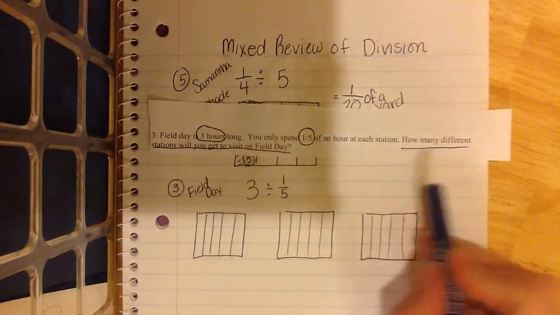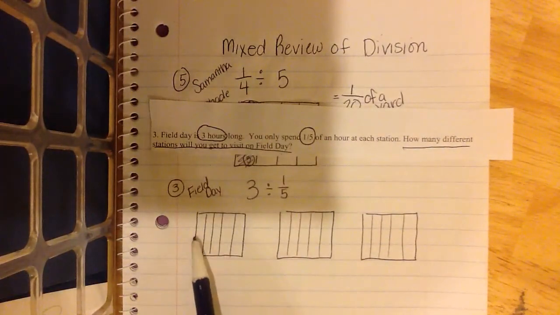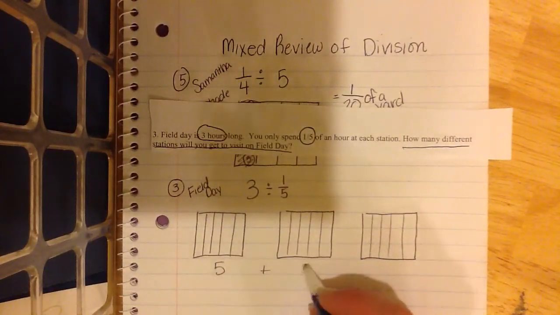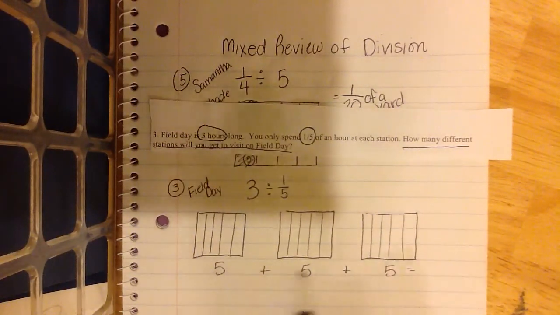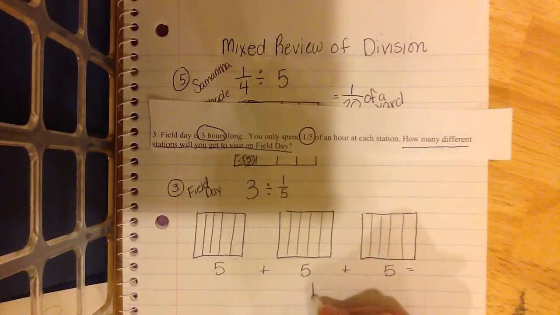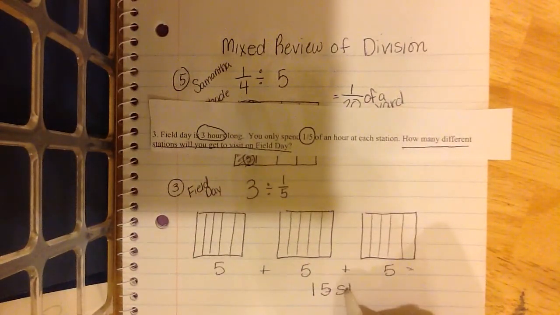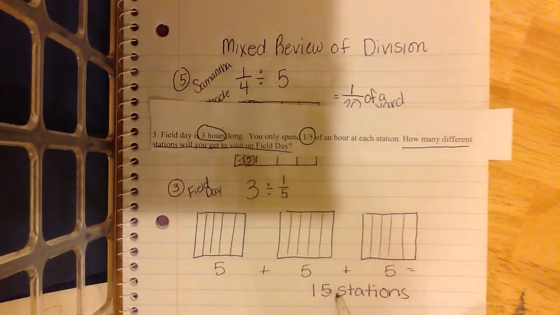Now my question says, how many different stations will I be able to go to on field day? So during my first hour, I'll be able to go to 5 stations. My second hour, I'll be able to go to 5 stations. Third one, I will be able to go to 5 stations. 5, 10, 15. How many different stations? 15 stations. That makes sense to me because I'm not going to go to a fraction of a station.